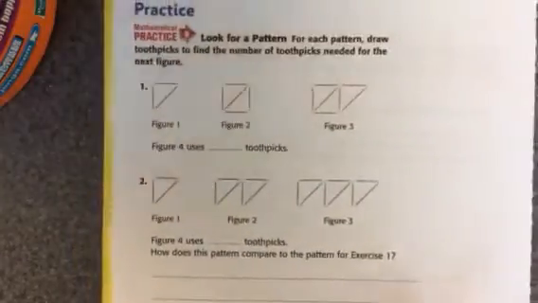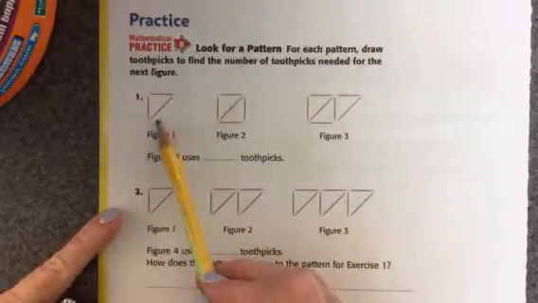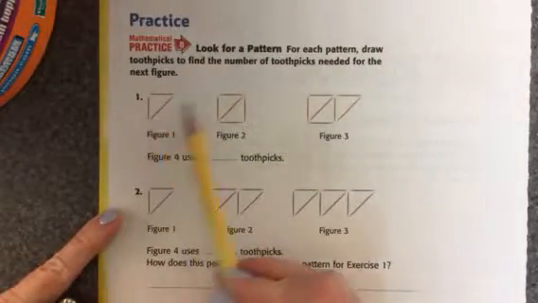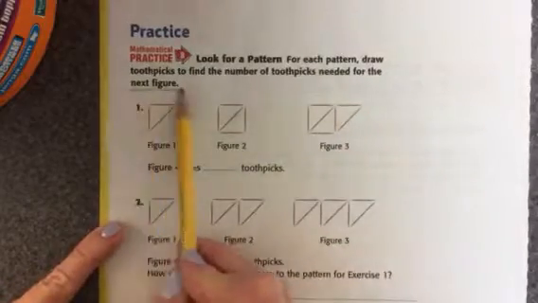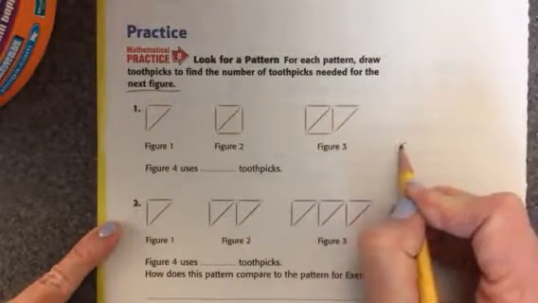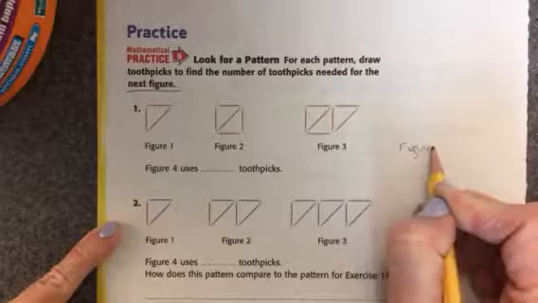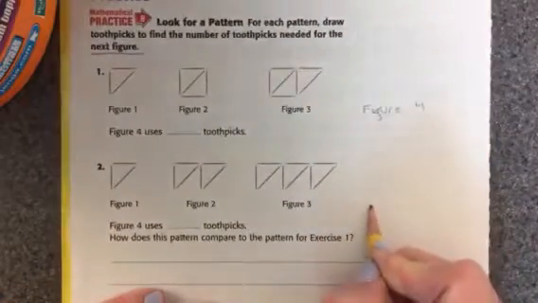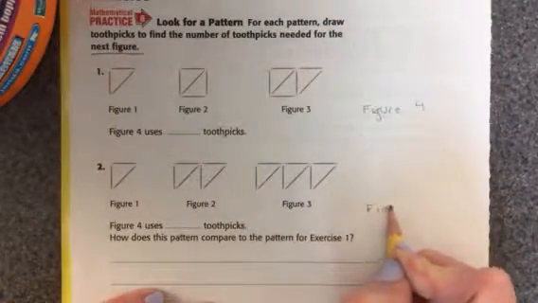So let's look at this pattern here. For each pattern, you're going to draw toothpicks to find the number of toothpicks needed for the next figure. So on this one, you need to have Figure 4, and on this one, you'll need to have Figure 4.